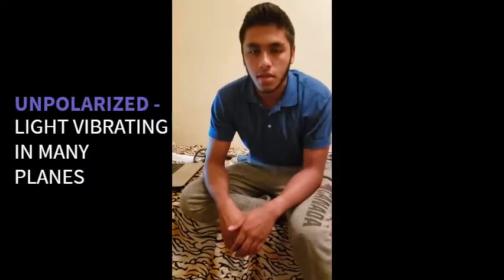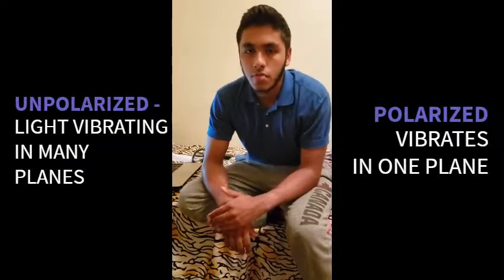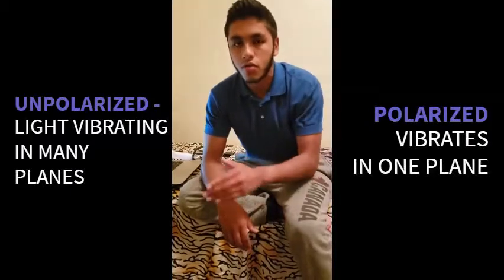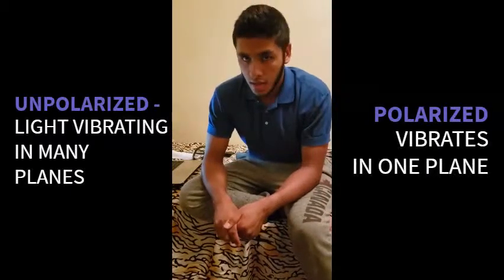So light from the sun comes unpolarized, so it vibrates in many planes. But when it hits something that is non-metallic, like the river in this case, it becomes polarized in a way that is parallel to the surface of the water.